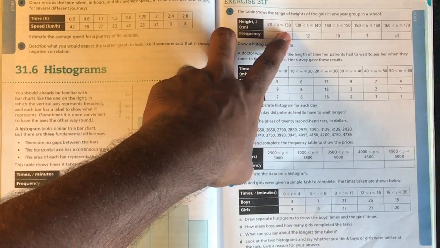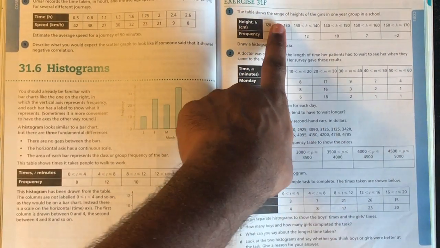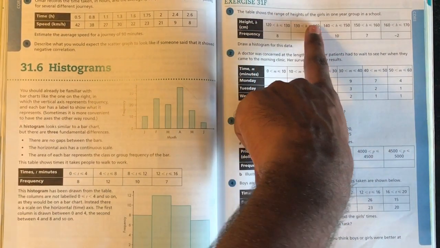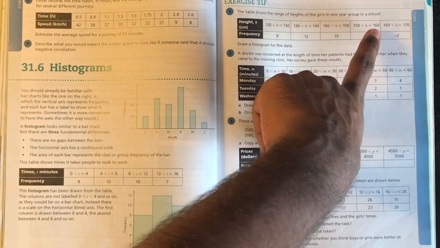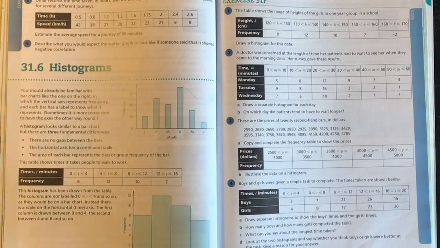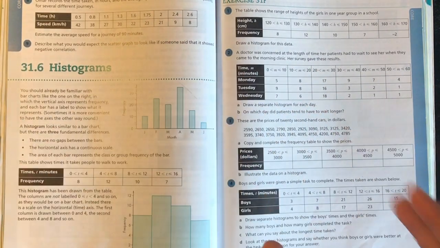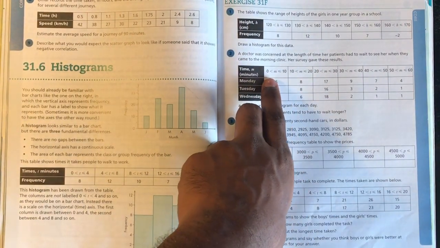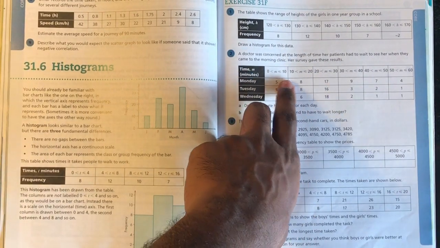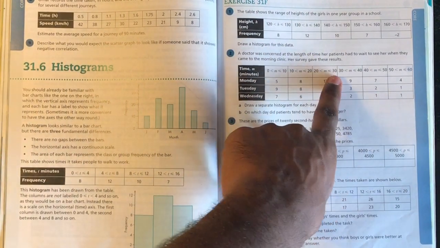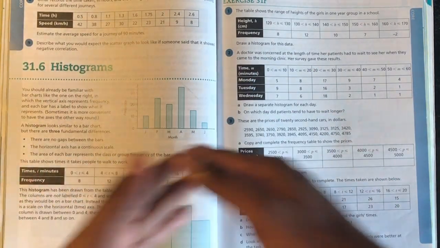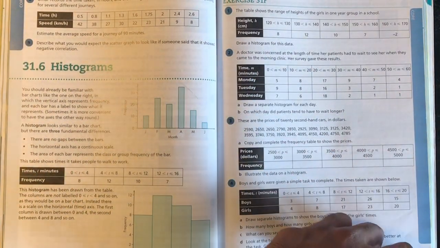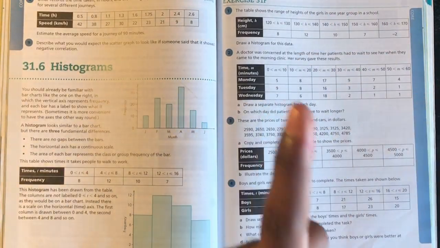Let's do some examples here. Here the class gap is all the same. 130 minus 120 is 10, 140 minus 130 is 10, 150 minus 140 is 10, 160 minus 150 is 10, 170 minus 160 is 10. So you notice the class gap is always the same. Here also the same: 10 minus 0 is 10, 20 minus 10 is 10, 30 minus 20 is 10, 40 minus 30 is 10. So in these histograms, your class size is the same throughout.